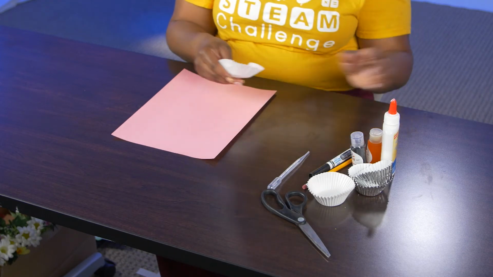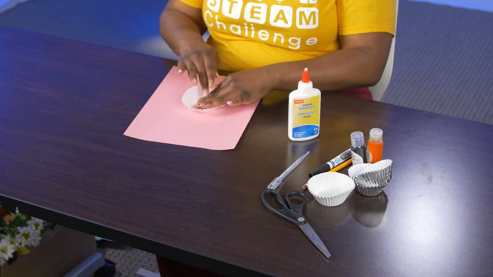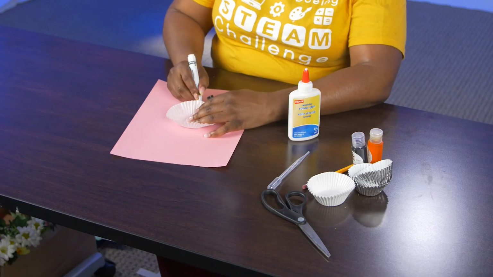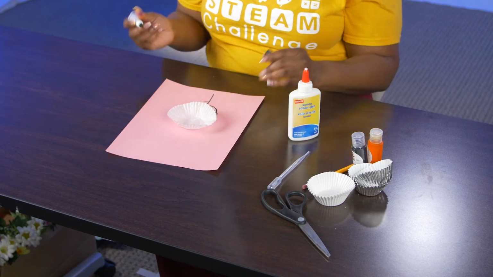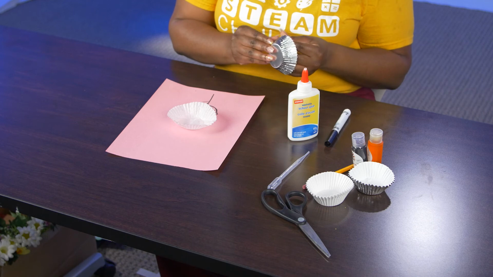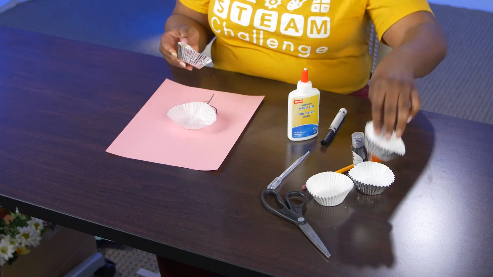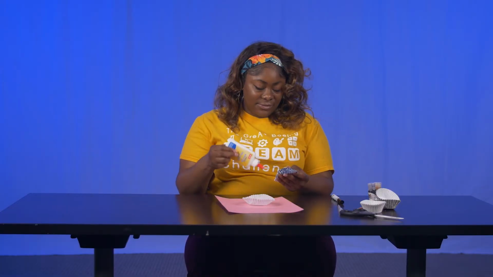I'm going to take this bottom one. And now you are going to draw a stem and some leaves to the cupcake liner. All right, next we are going to glue our foil cupcake liner to our paper. And you are going to draw a stem and leaves to that cupcake liner.